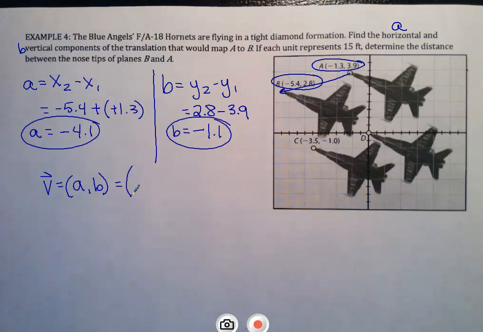So it would be negative 4.1 and then negative 1.1. You got it. If we wanted to write the mapping rule, we could do that. What would our mapping rule be? It doesn't say we have to, but Luke or Caden mentioned that. Do you want to write the vector, the mapping rule?